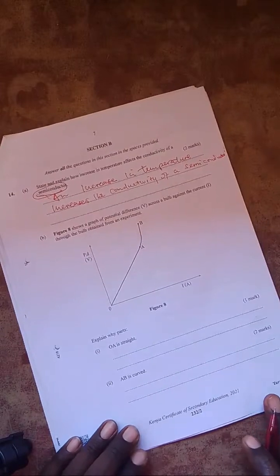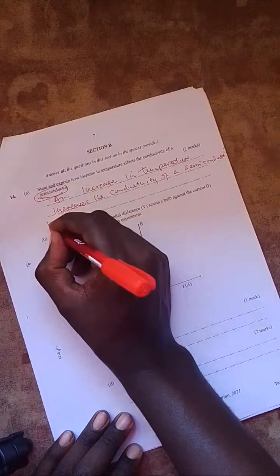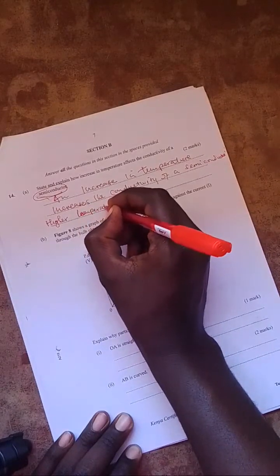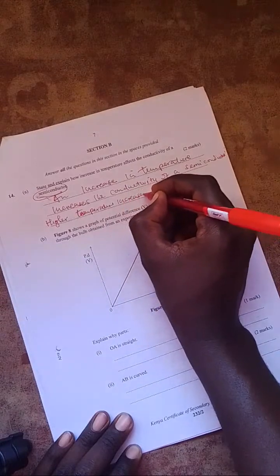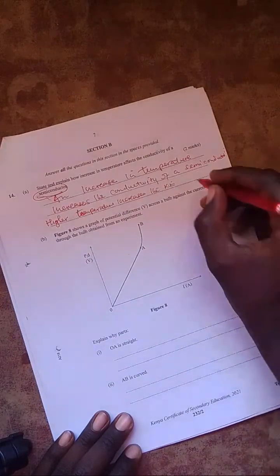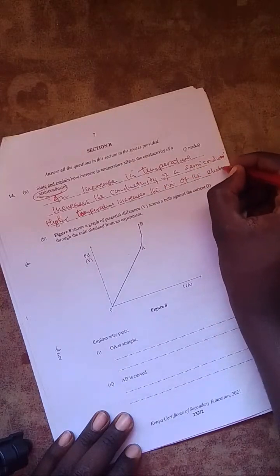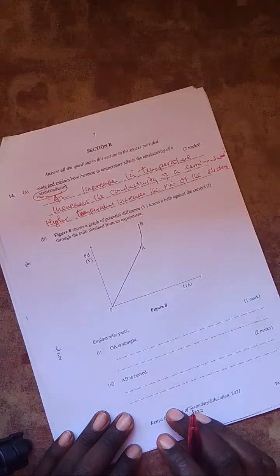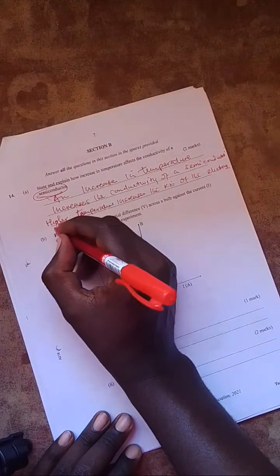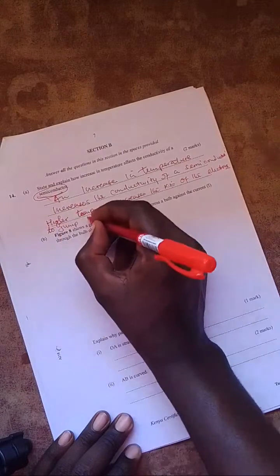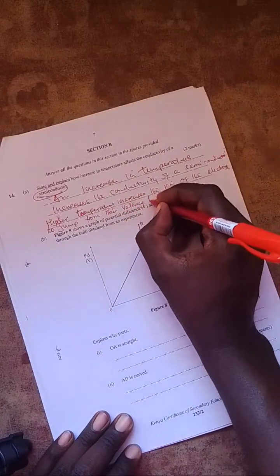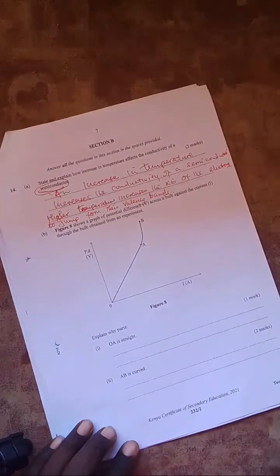Therefore, higher temperature increases the kinetic energy of the electrons, and this will make the electrons able to jump from their valency bands. That is how it comes in.